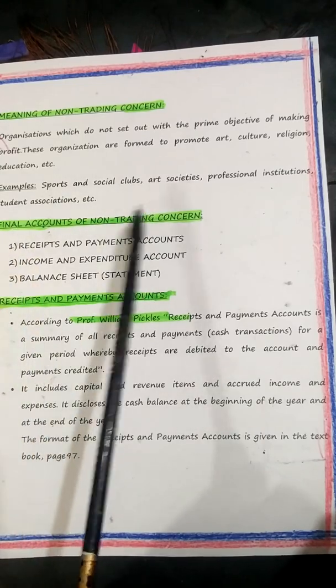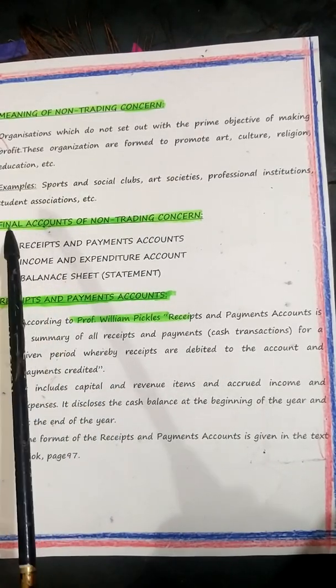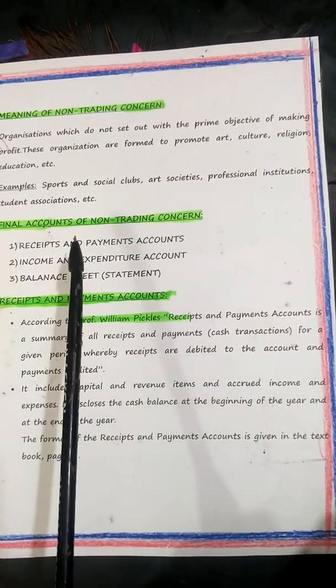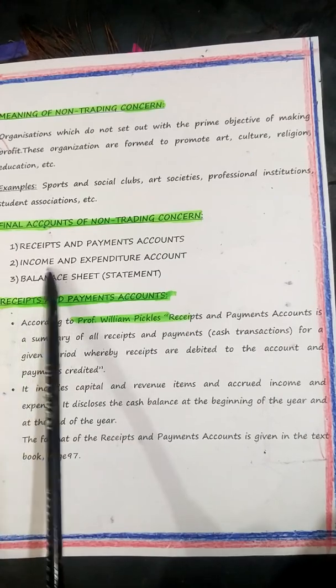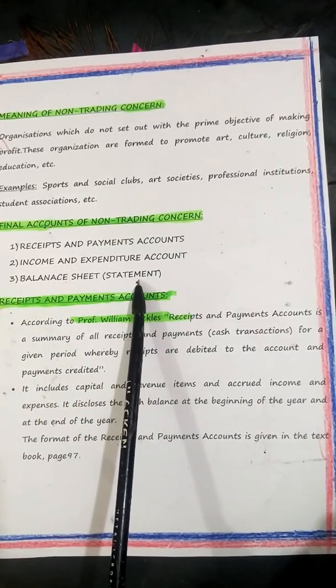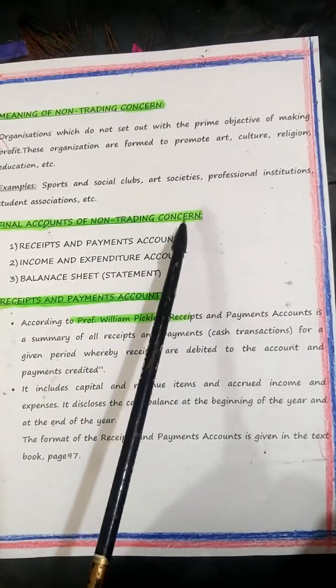So what are the final accounts prepared by non-trading concerns? What is final account? Again, I'm telling you, children, accounts prepared at the end of the accounting year. Final accounts of non-trading concerns are three: receipts and payments account, income and expenditure account, and a balance sheet. So what is the other word for balance sheet? Statement of affairs. Children, before I close, I'll tell you once again.